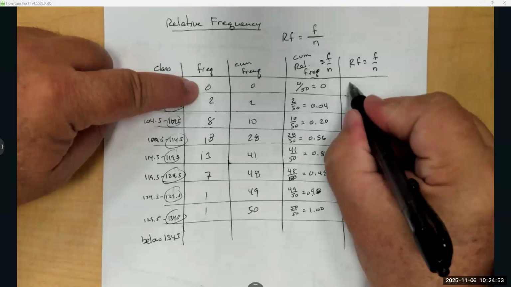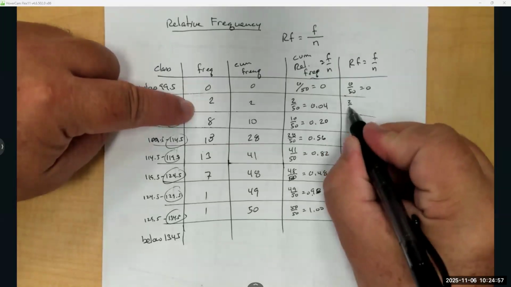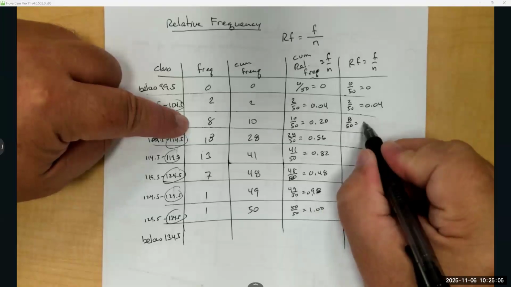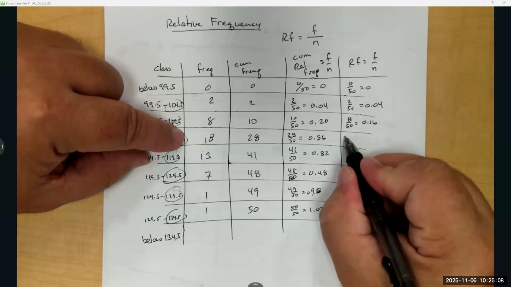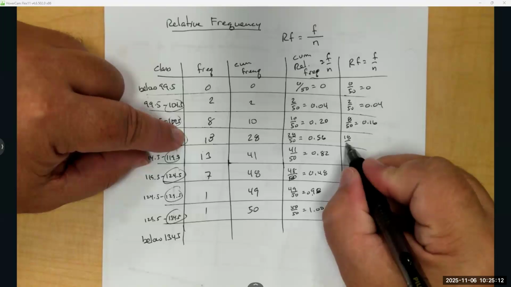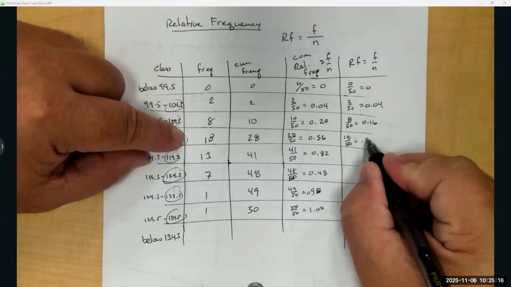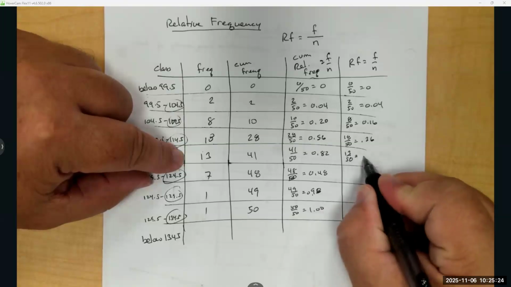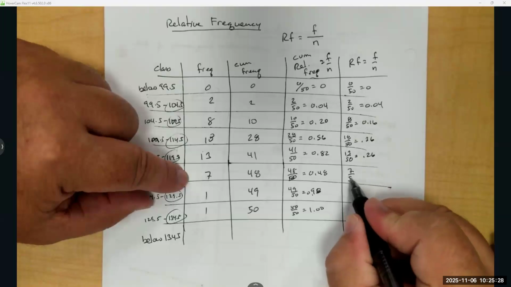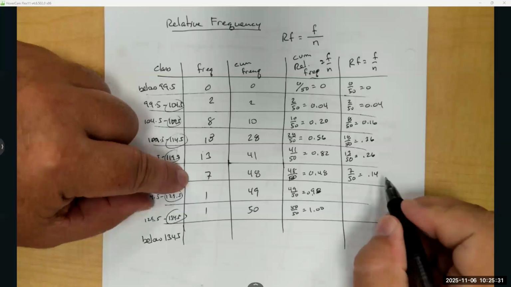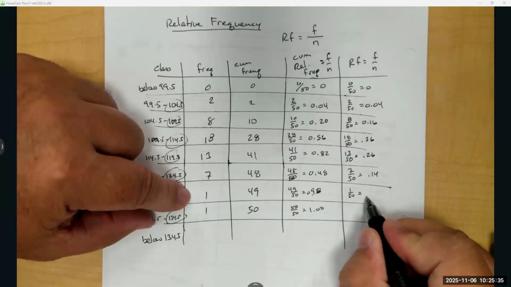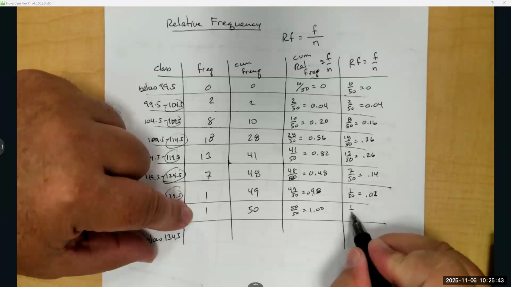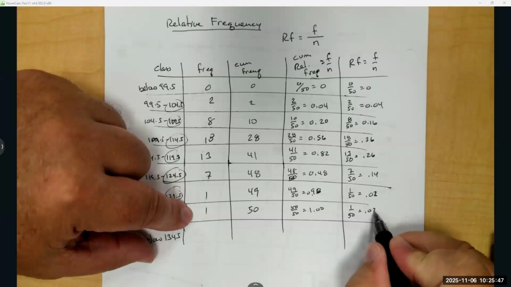We have to use this column. 0 over 50 is 0. 2 over 50 is 0.04. 8 over 50 is 0.16. 18 over 50 is 0.36. 13 over 50 is 0.26. 7 divided by 50 is 0.14. 1 divided by 50 is 0.01. No, 2. 1 divided by 50 is 0.02.